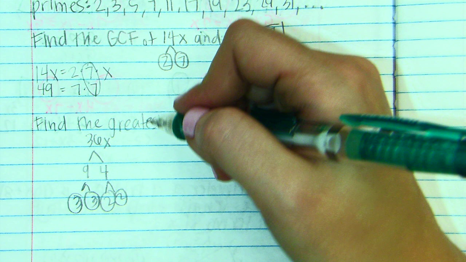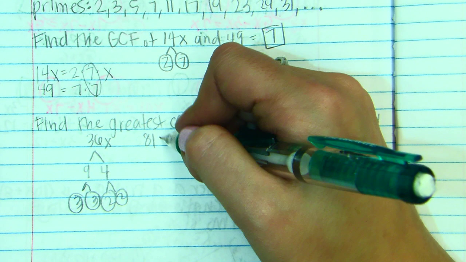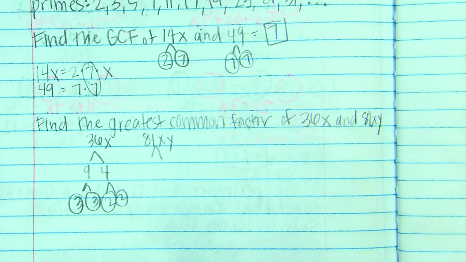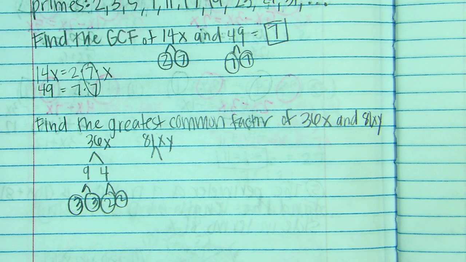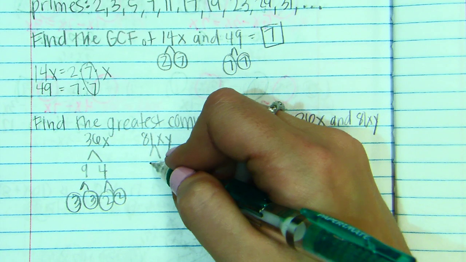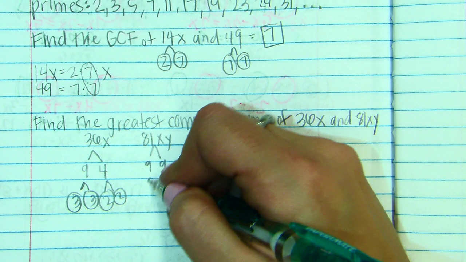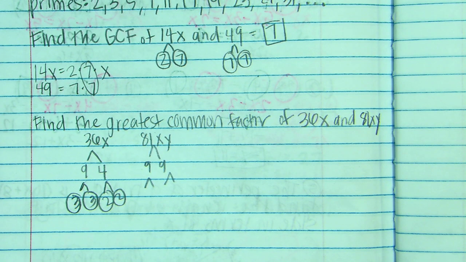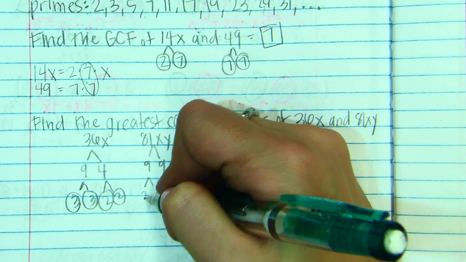Then I have to also do 81xy. I need to factor that. I need two numbers that multiply together to be 81. That would be 9 times 9. Those are both composites, so I have to keep going. What multiplies to be 9? I could do 3 and 3.